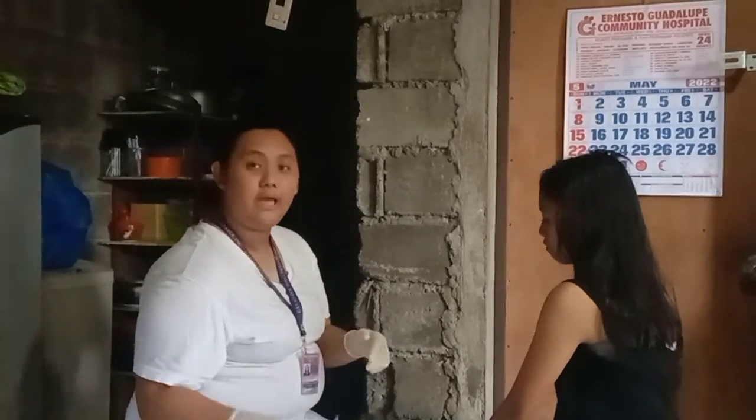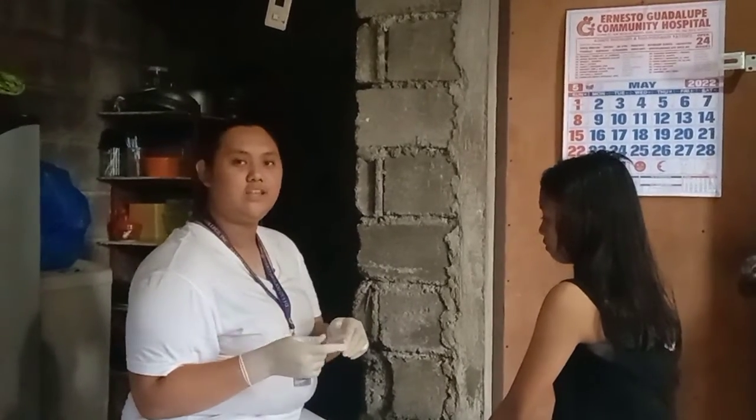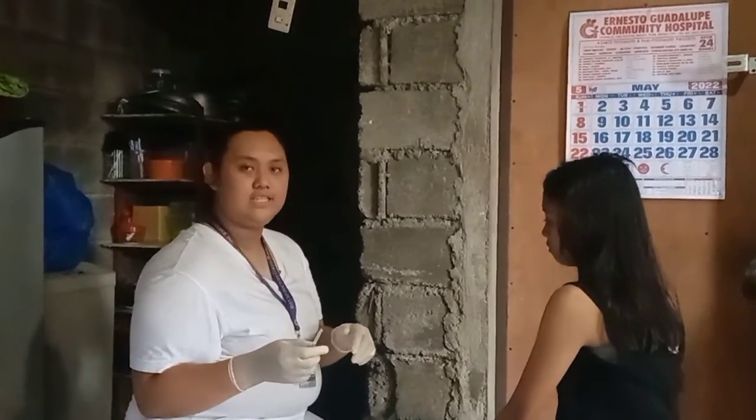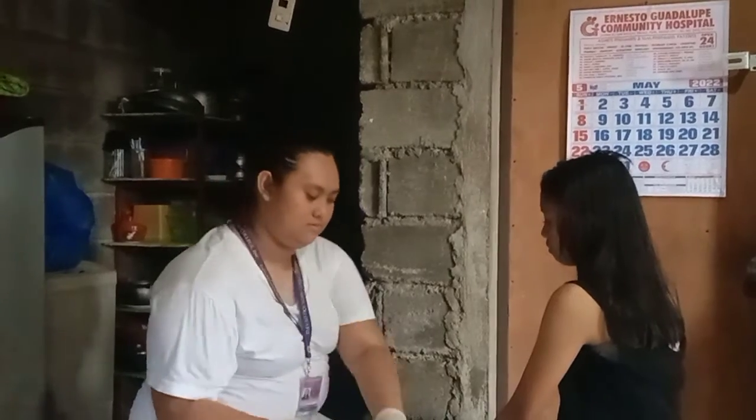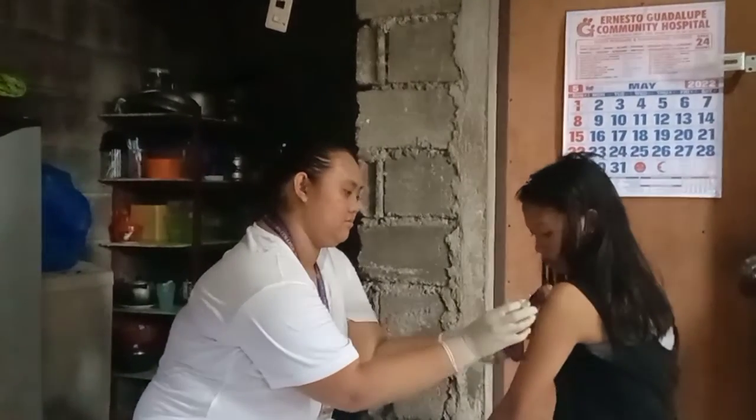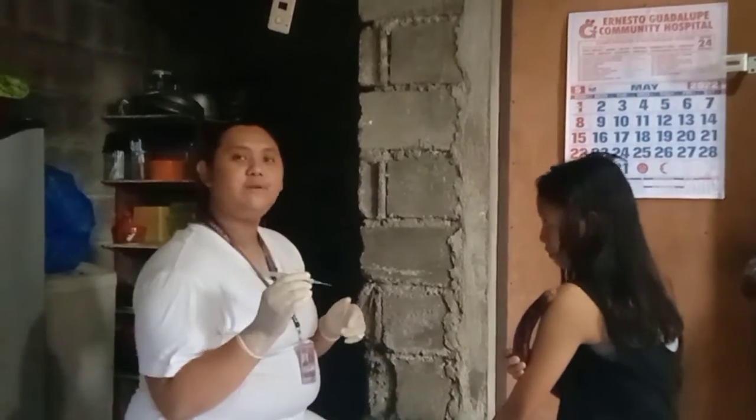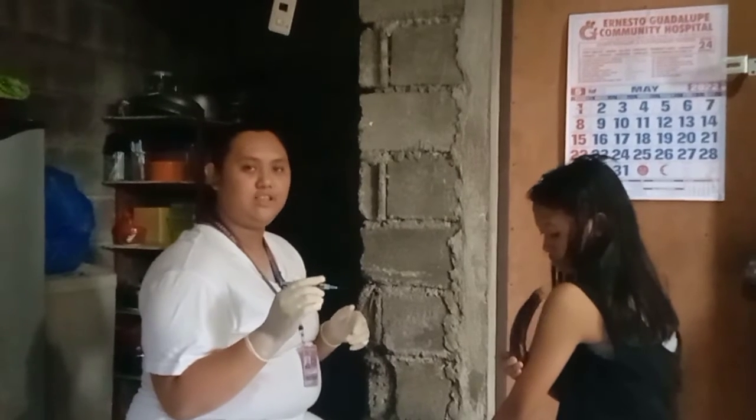Remove the needle cap by pulling it straight off. Hold the syringe with the thumb and the forefinger of your dominant hand as you would hold a dart. This prevents the needle from touching the side of the cap and prevents contamination.